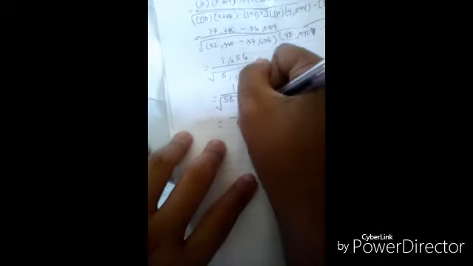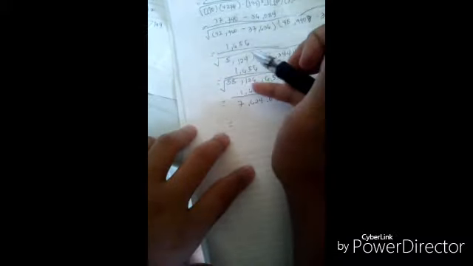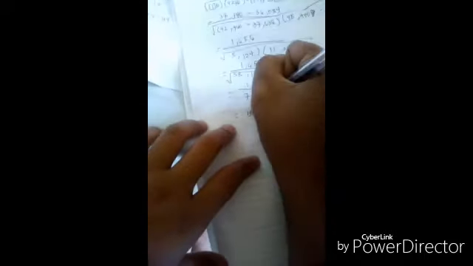Then square root, then is equal to copy 1,656 over the square root of 58,126,656 is equal to 7,624.08. Then 1,656 divided by 7,624.08 is equal to 0.22.